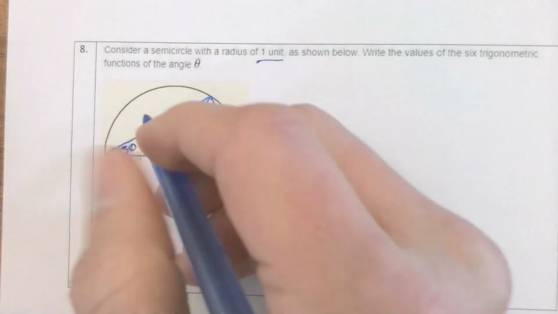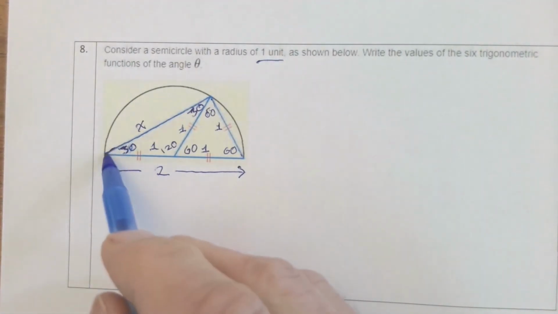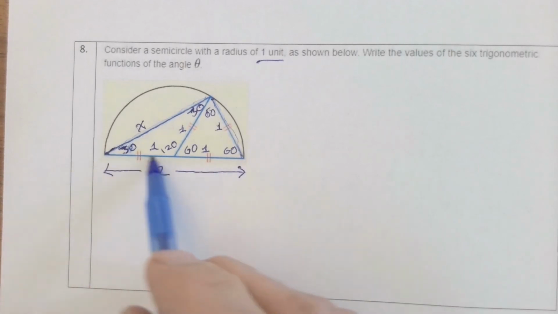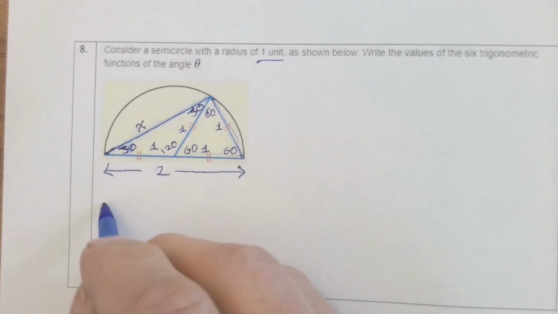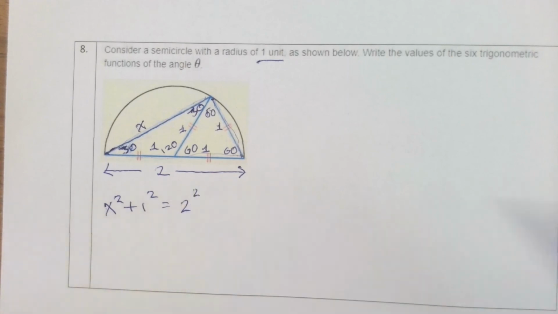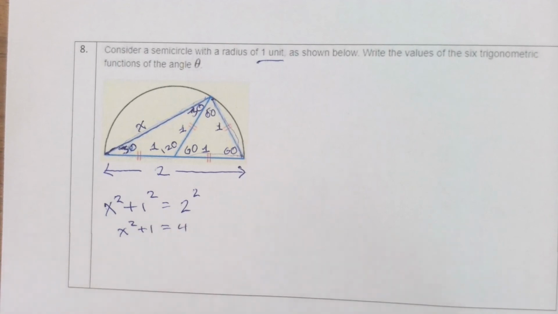And so what you could do is you could put x on it, and then you could use the Pythagorean theorem, where you go this leg squared plus this leg squared equals this hypotenuse squared. I think I'll do that now. x squared plus 1 squared equals 2 squared. So x squared plus 1 equals 4. Subtract 1 from both sides, you get x squared equals 3.